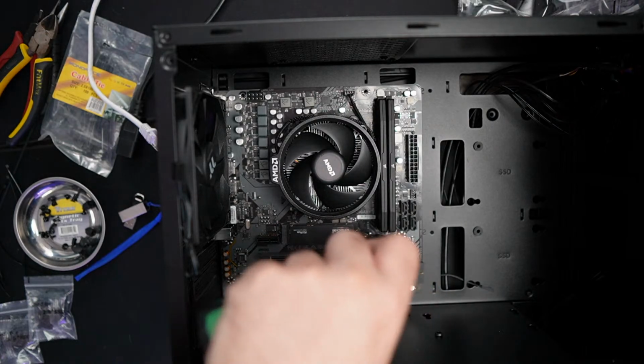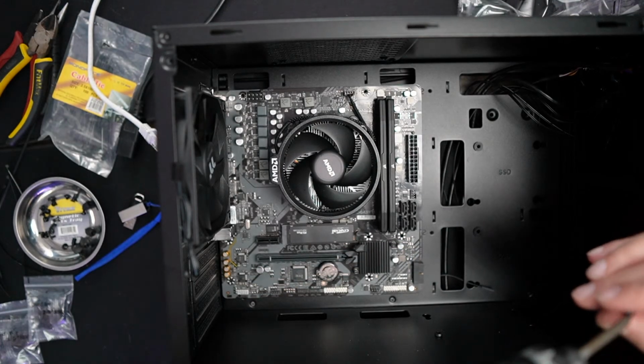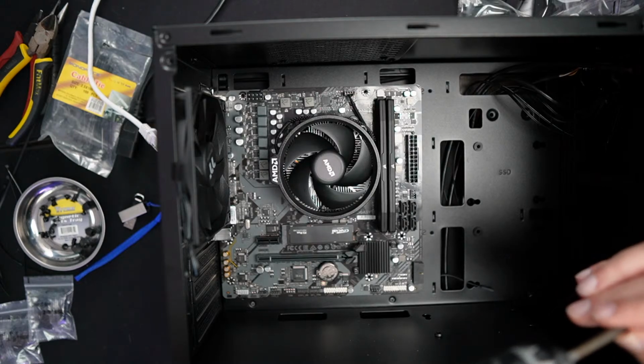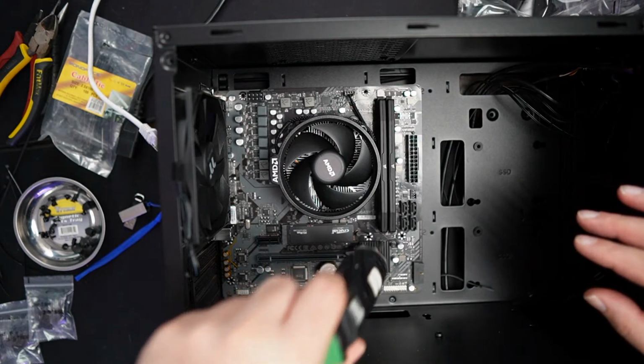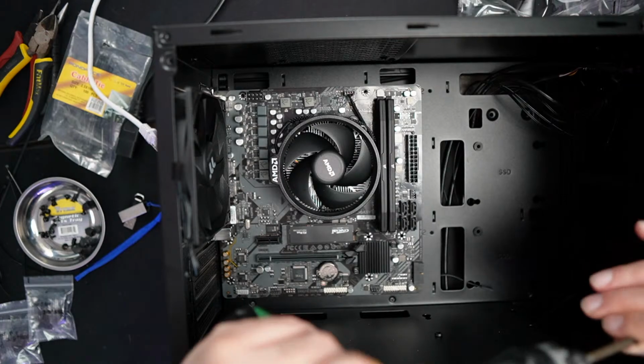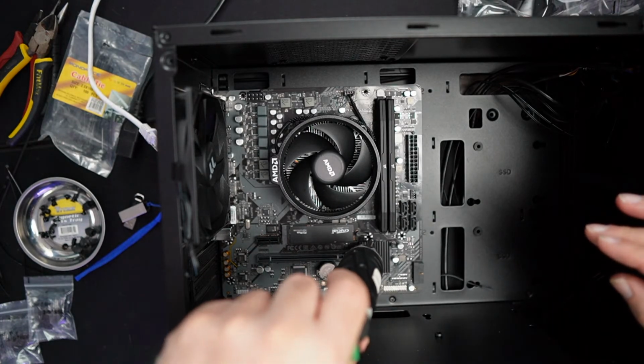I always go for this screw first, just to get it going. And it will eventually go. There we go. Why is this not staying? Wait a minute.